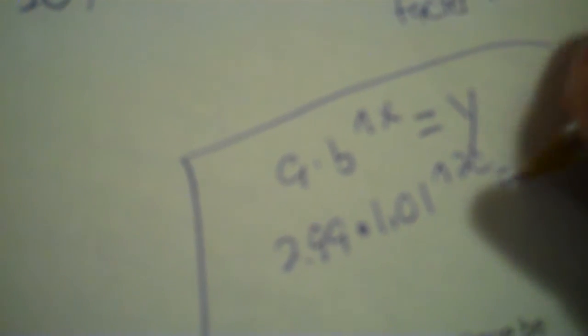So a times b to the x power equals y. So the a is 2.99. My b is what I'm multiplying by, 1.01, caret, and then I put 20 in for my x. So 2.99 times 1.01 caret 20, $3 and about 65 cents. Okay.